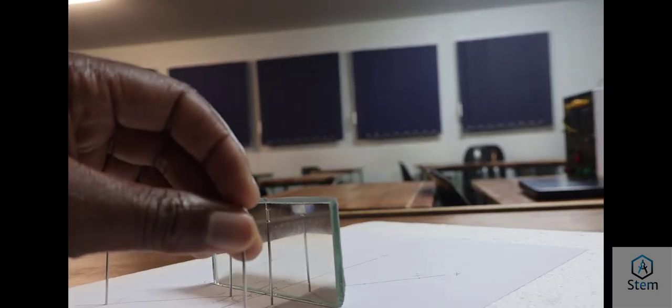Don't be confused by that image over there. We are not interested in that. It's the image of this guy. So let's see. Okay, go back in focus.